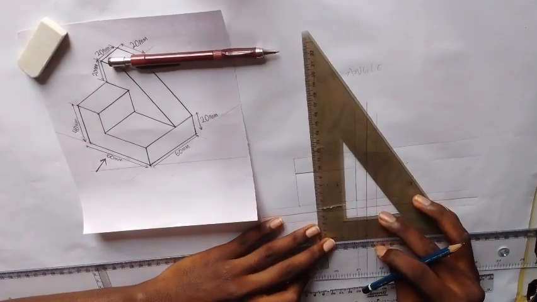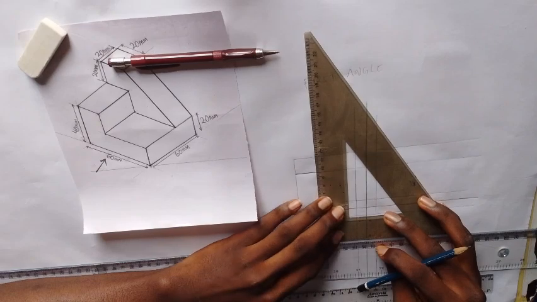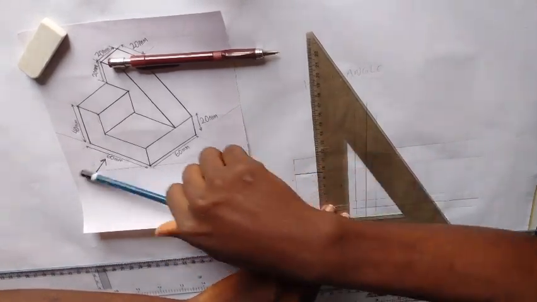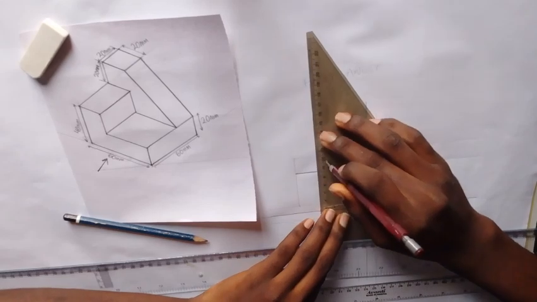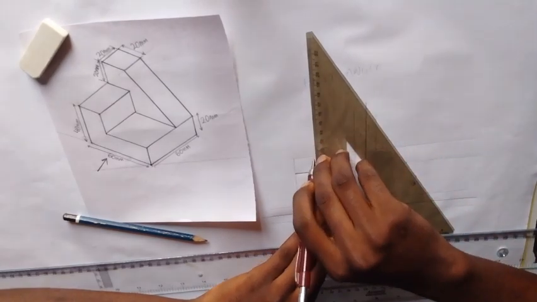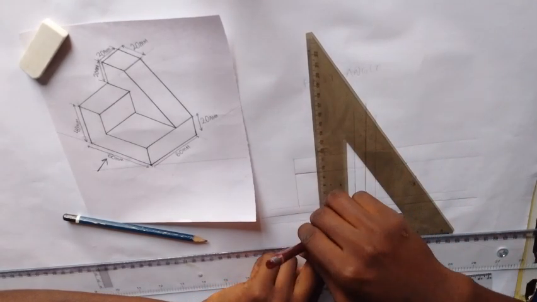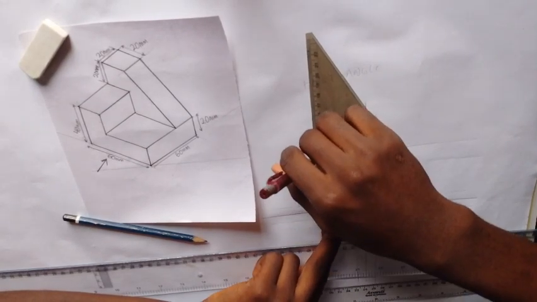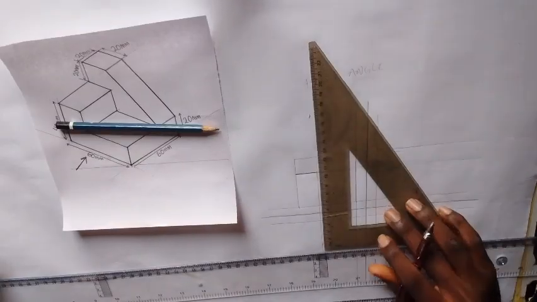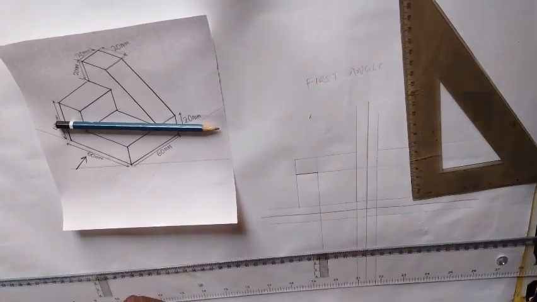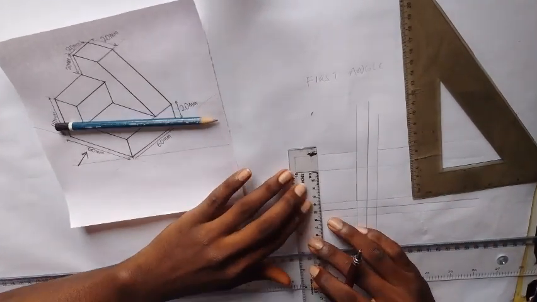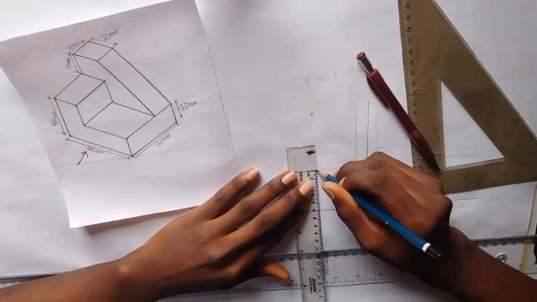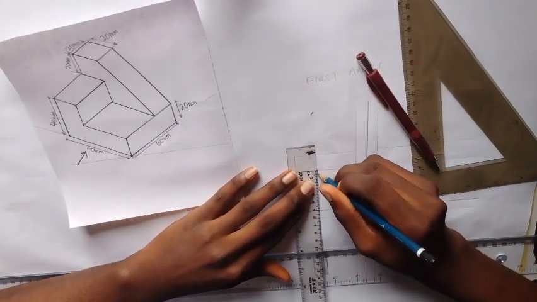We are going to measure it 20 millimeters, but if the line is more than 20, that will be a construction line. So we just take a construction line first in totality of everything. Make sure you extend it to the next section. Now after drawing our construction line, we take the 20 millimeters and we thicken out 20 millimeters.